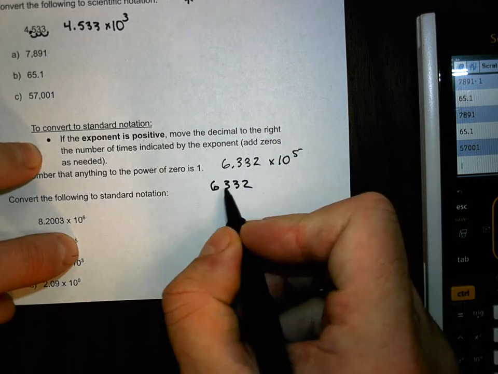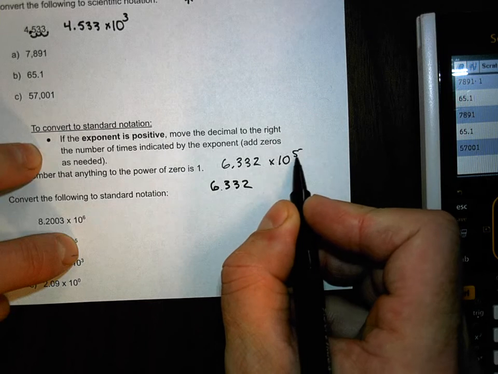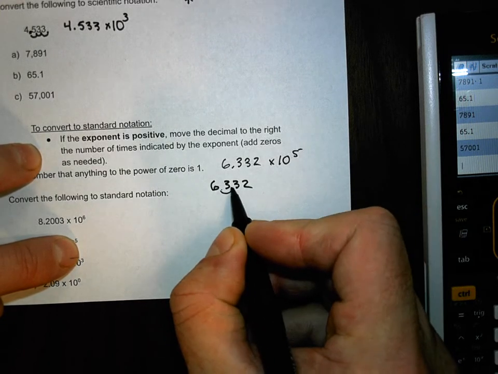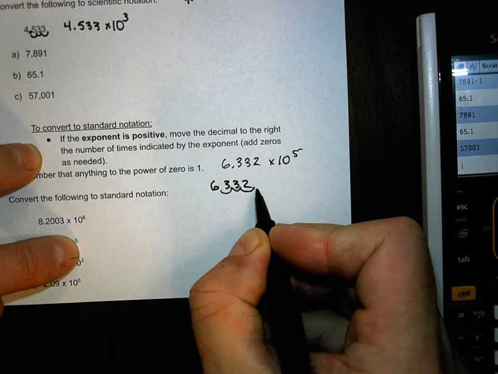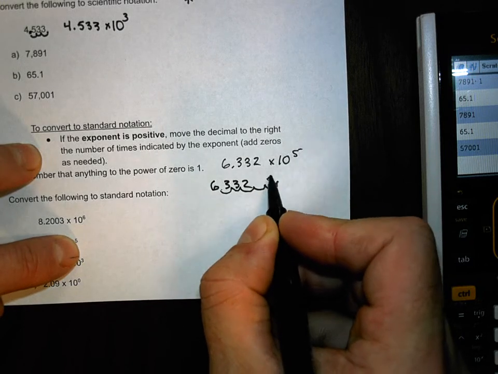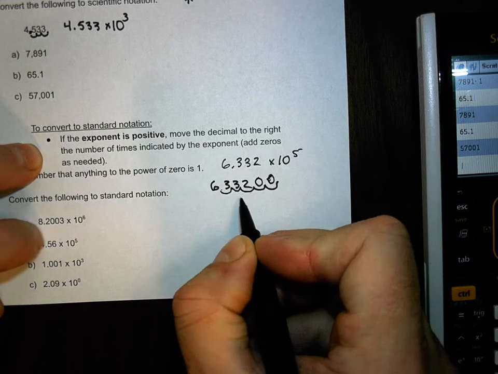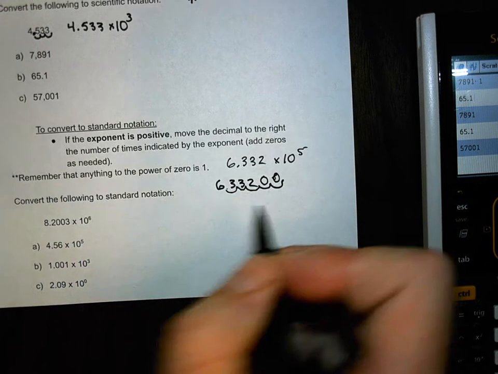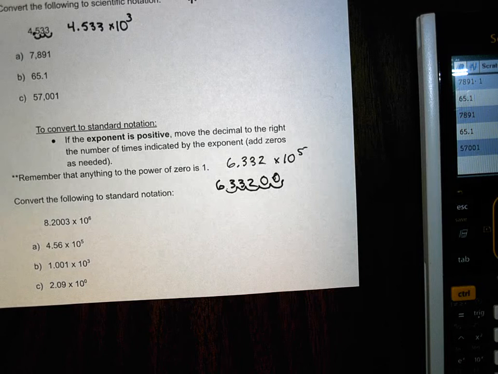So now I'm going to move it, and I'm going to count how many times? 5. So I'll go 1, 2, 3, 4, 5. You put zeros in this spot, and I put zeros where there's holes. Wow, that's a big one. So I end up with 633,200. Does that make sense?